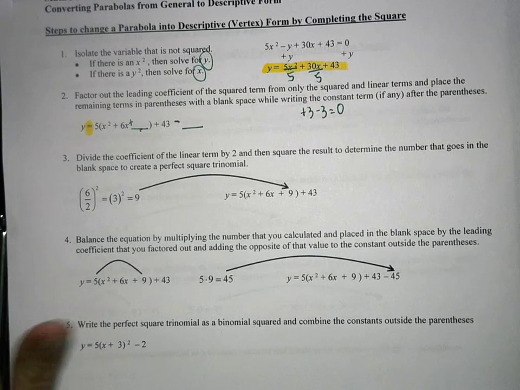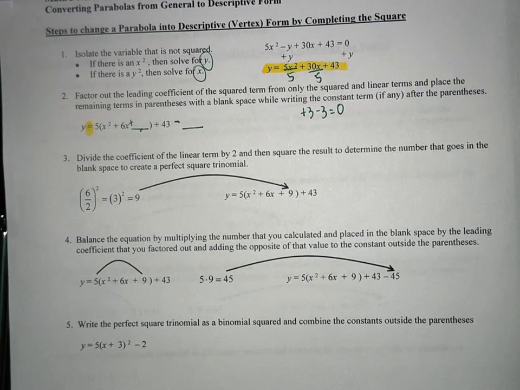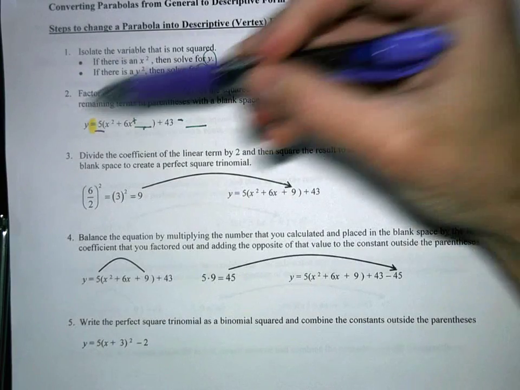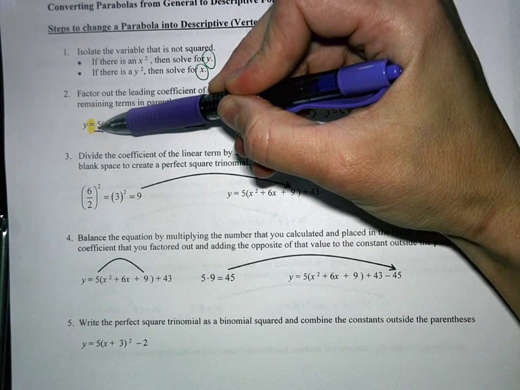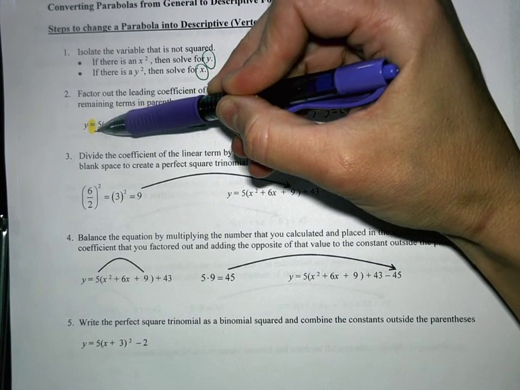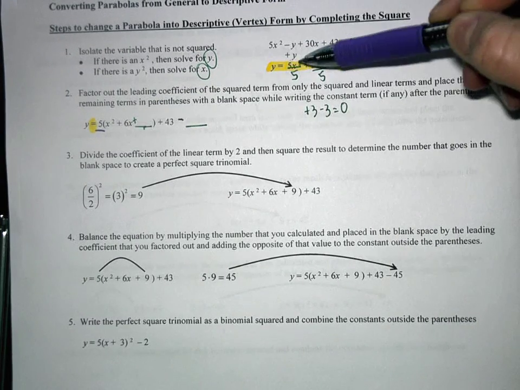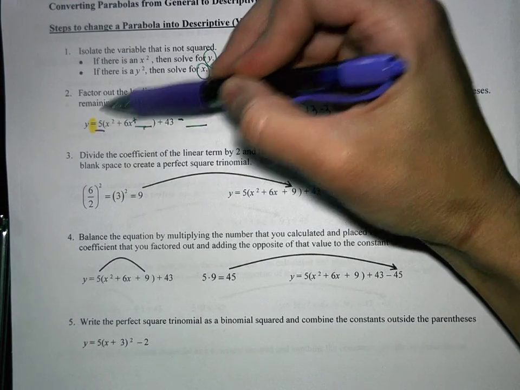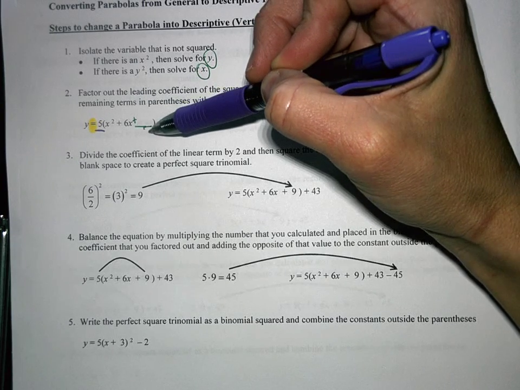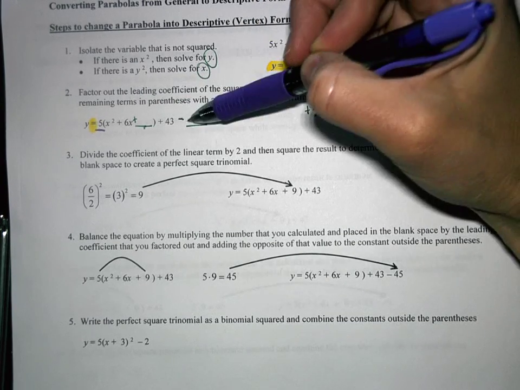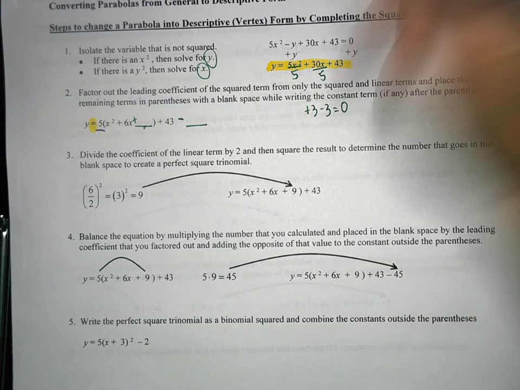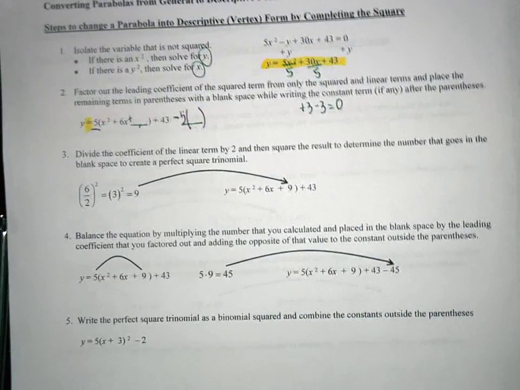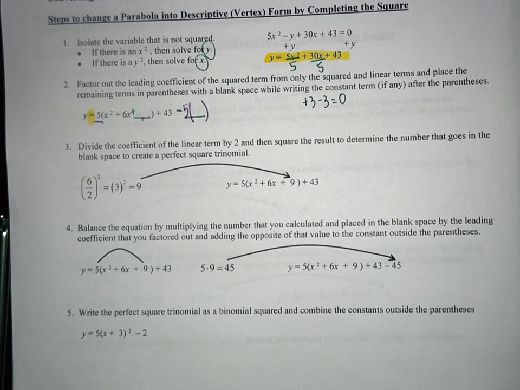Now there's another thing about this, is that since we have factored out a 5 here, this is really saying 5 times x squared, 5 times 6x, right? Because this is 5x squared, 30x. So that means this is actually saying 5 times this blank, which means that over here, what should I have? So hopefully you said minus 5 times that blank, because that will make a balanced equation.